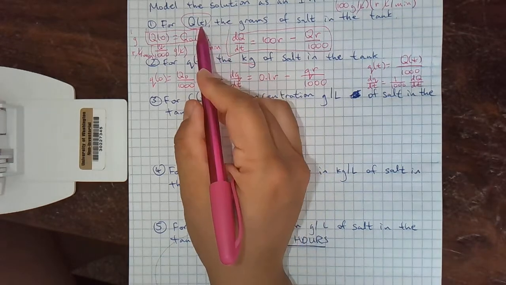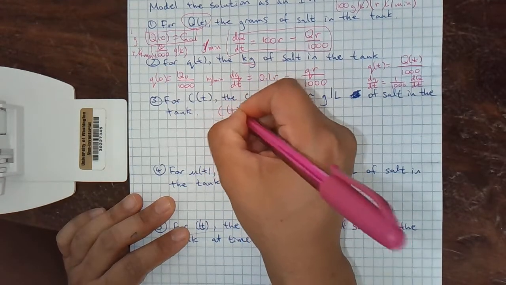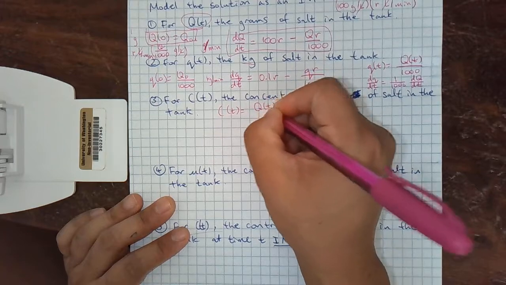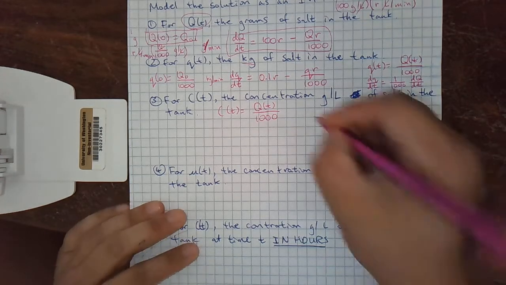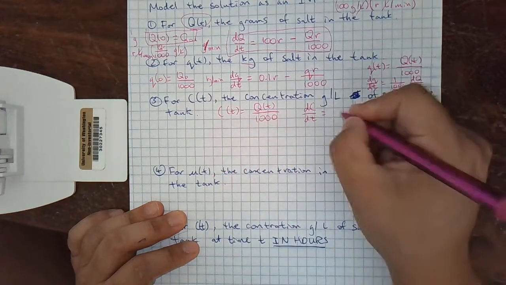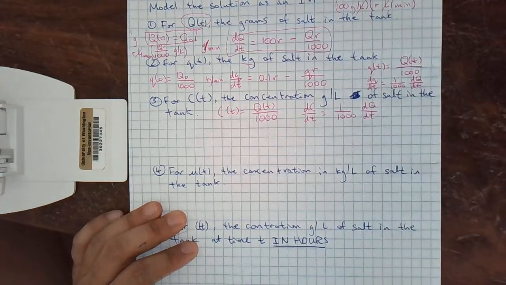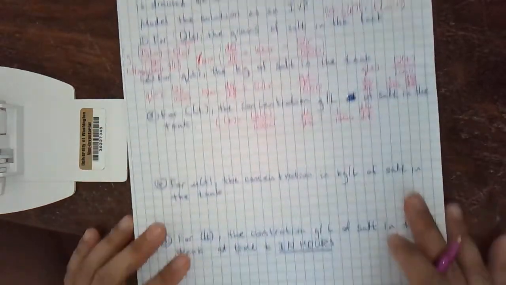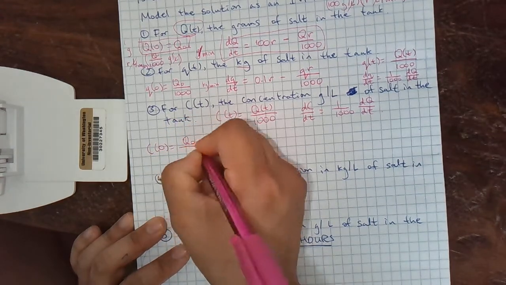Well, big Q of t was the number of grams, so the concentration must be the number of grams over the total volume, which is always 1,000. Okay, so then this dC by dt, we're going to differentiate both sides, is going to be 1 over 1,000 dq by dt. Okay, let's see. The initial concentration is Q0 over 1,000.